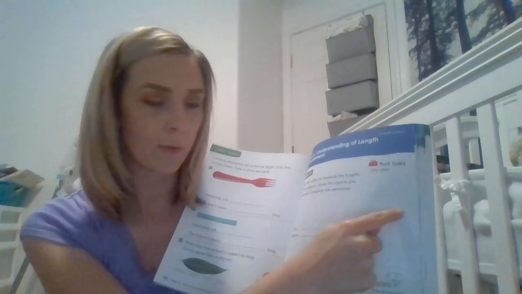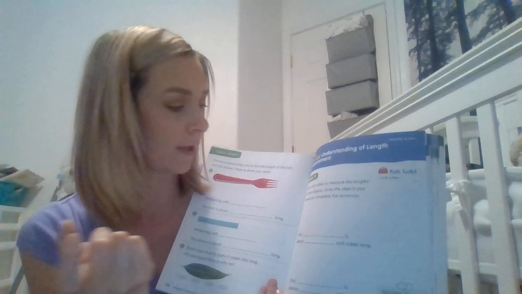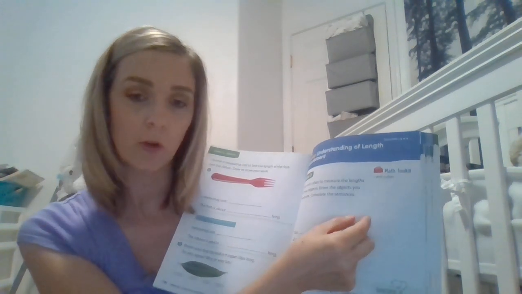For day 3, it says use unit cubes to measure the length of 2 objects. Draw the objects you measure. Complete the sentence. If you don't have cubes, use whatever you want. So I would have them draw it, and then they can either measure the real object or they can just measure their picture. So if you wanted them to draw a jump rope and a pencil, and then they took whatever non-standard unit you're using, you can measure the picture or you can measure the actual object. So it's up to you what you want to do.